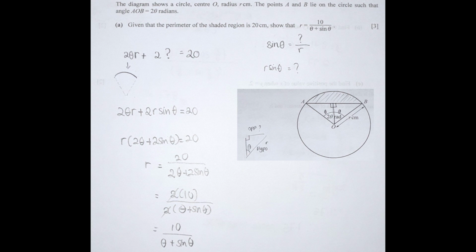So I drew a line from AB joining to the center of the circle. I basically split it into two identical triangles, so that I can distribute the radian theta as one theta over here and the other theta on the other side. The AB length is what we are trying to find. So sine theta equals the unknown, the opposite, over our hypotenuse of r. So the unknown will be r times sine theta, and 2 of it will represent AB's length.